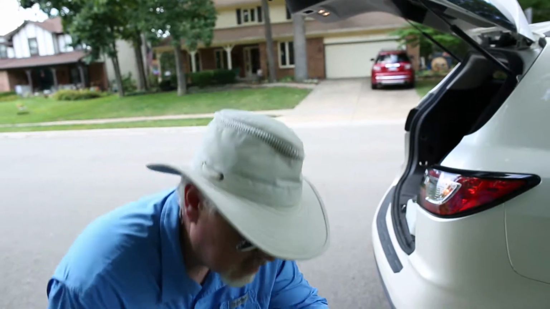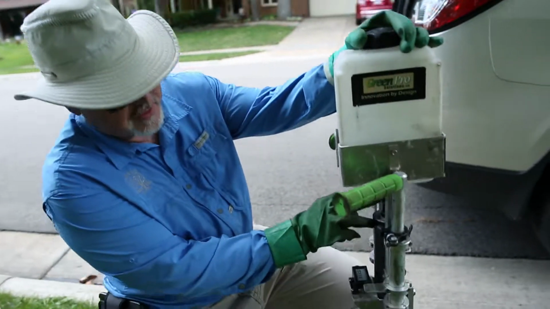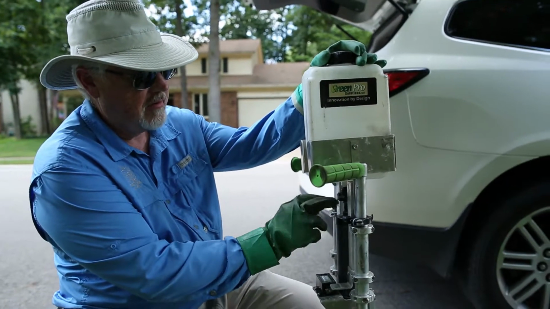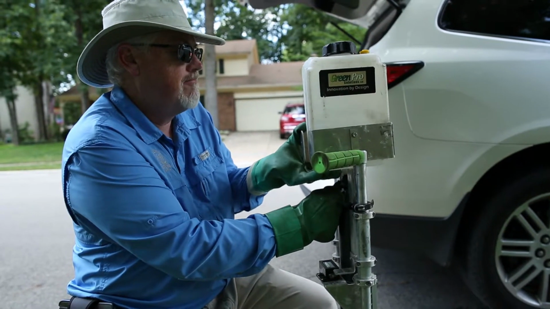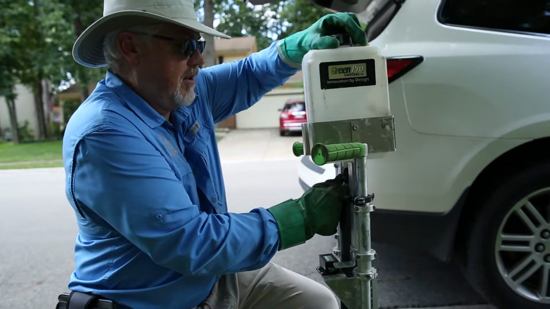Okay, what we want to do now is change the tanks. I have to press this little gray button right here, and I push that in, and I can push up on the tank a little bit. Sometimes it's a little difficult.